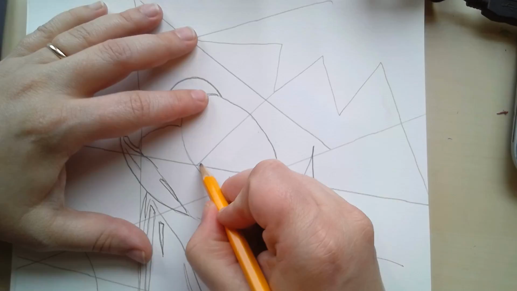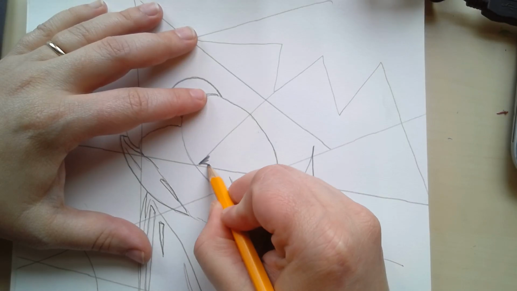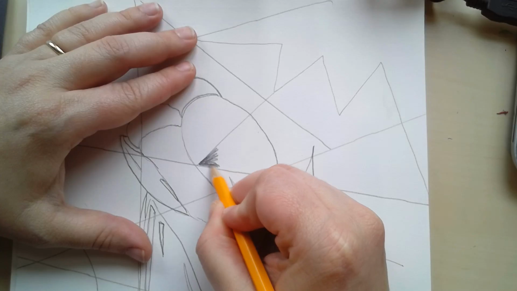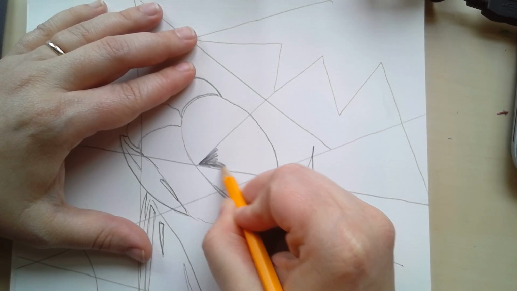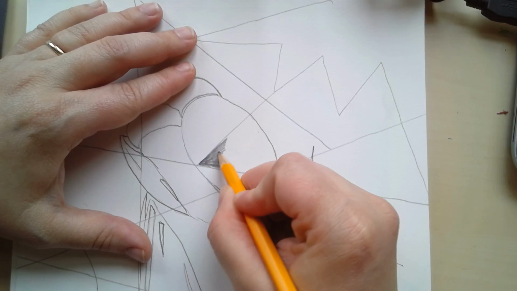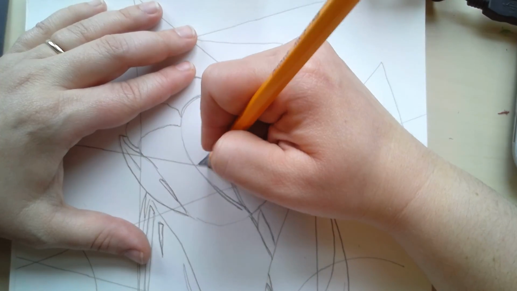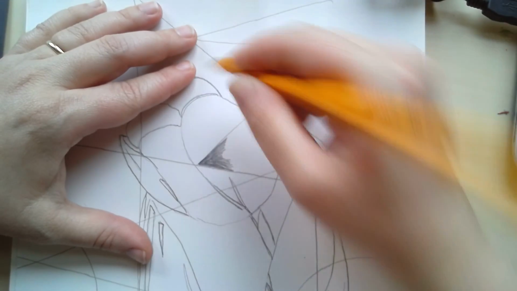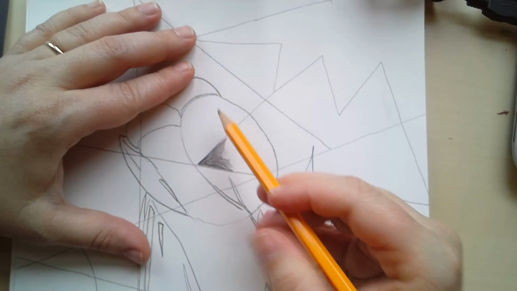Again, you want to shade in the shape of your object. So this is a triangle shape, and most of my shapes are kind of triangular. So I'm going to start off by doing my darkest value. Okay, and as you can see, I just do it so instinctually.